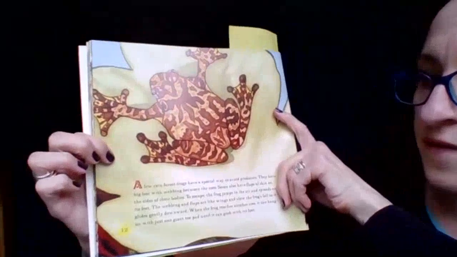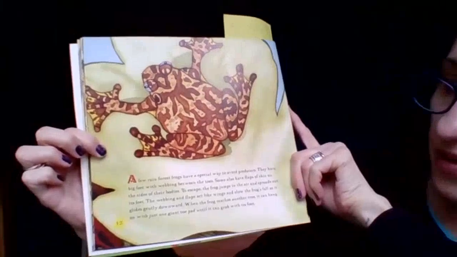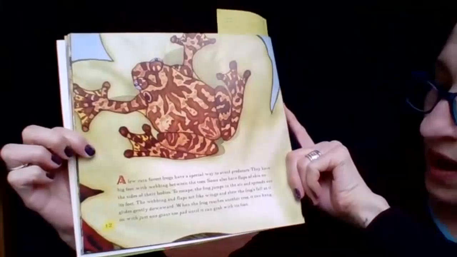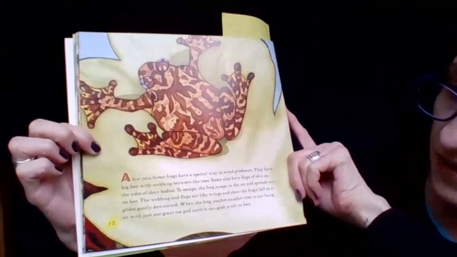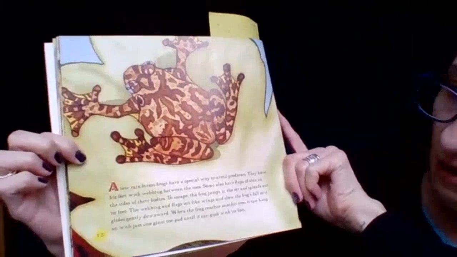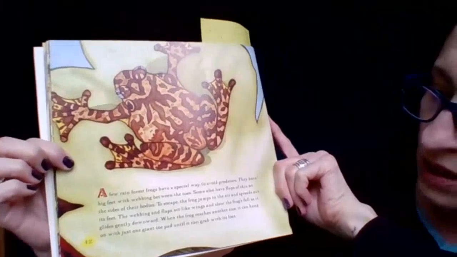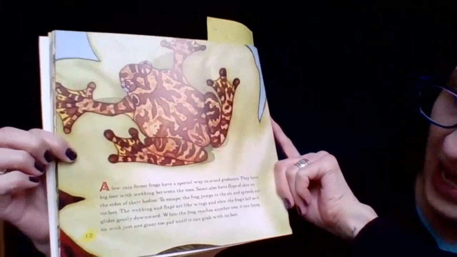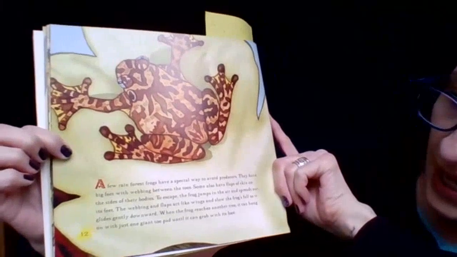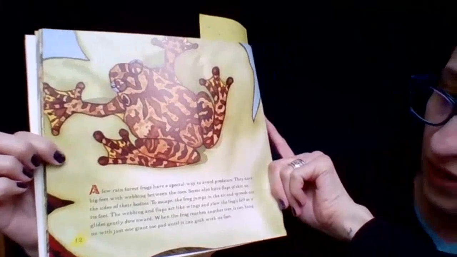It says a few rainforest frogs have a special way to avoid predators. They have big feet with webbing between the toes. Some also have flaps of skin on the sides of their bodies. To escape, the frog jumps in the air and spreads out its feet. The webbing and flaps act like wings and slow the frog's fall as it glides gently downward. When the frog reaches another tree, it can hang on with just one giant toe pad until it can grab with its foot.